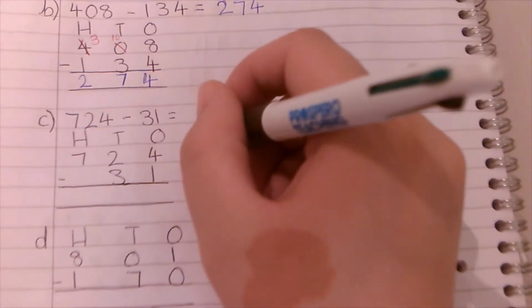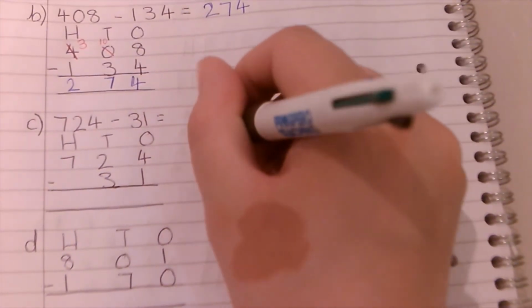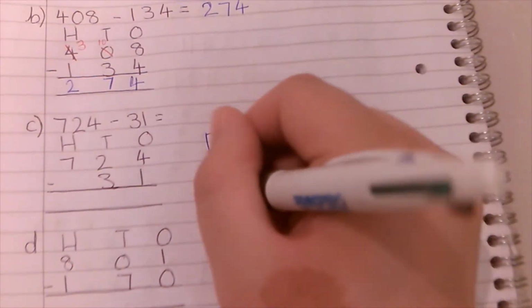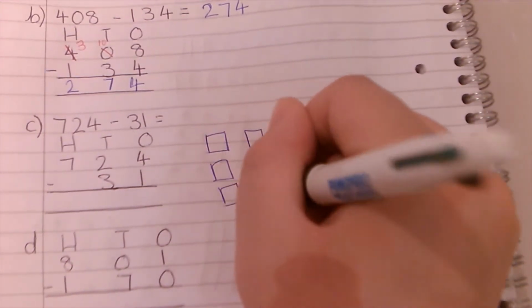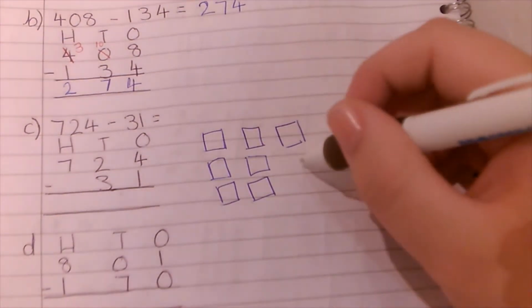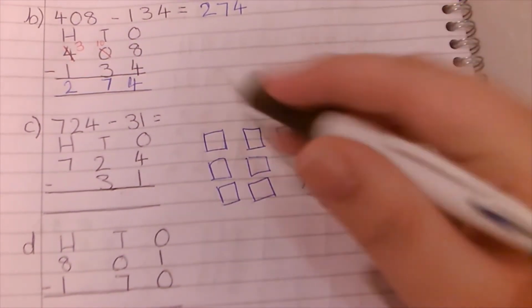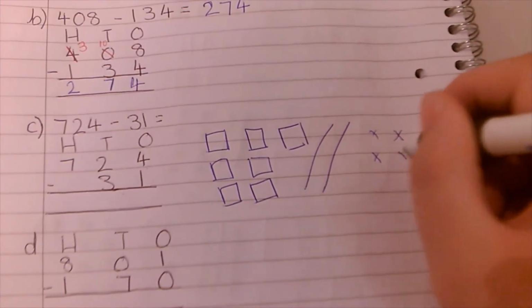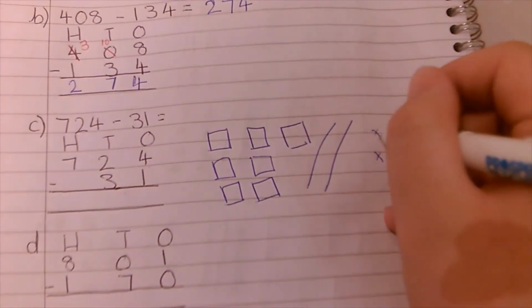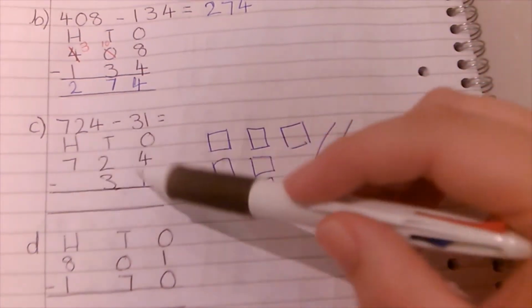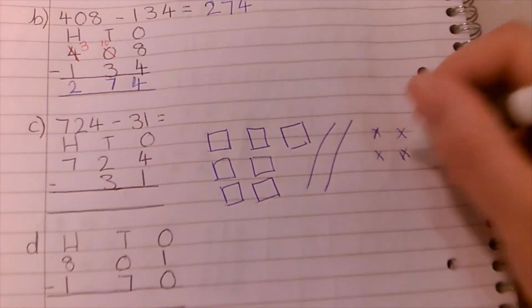So we'll start with 700s. 1, 2, 3, 4, 5, 6, 7. We've got 2 tens, 1, 2, and we've got 4 ones. 1, 2, 3, 4. Okay, so now we're ready. I've got my base 10 drawn out. I'm ready to start subtracting. So 4, take away 1, easy peasy.